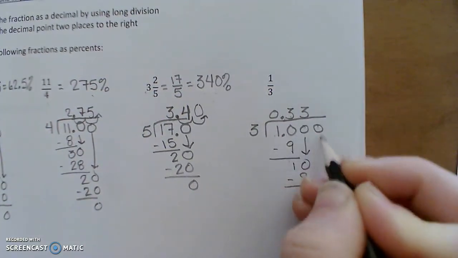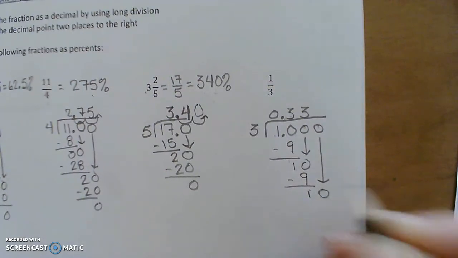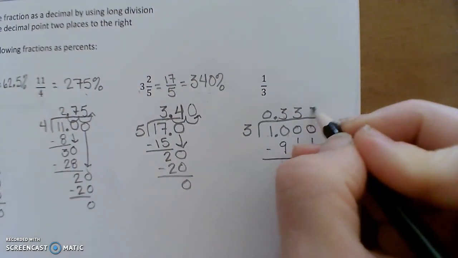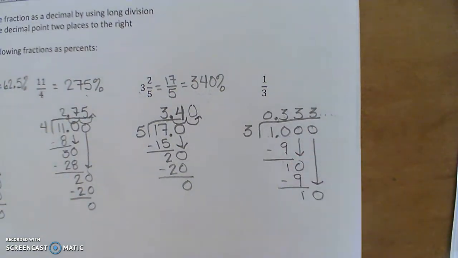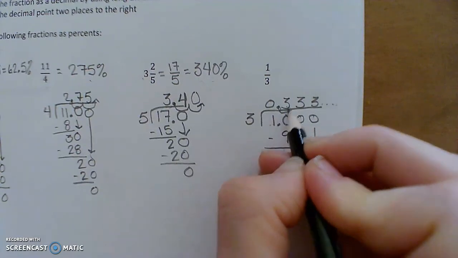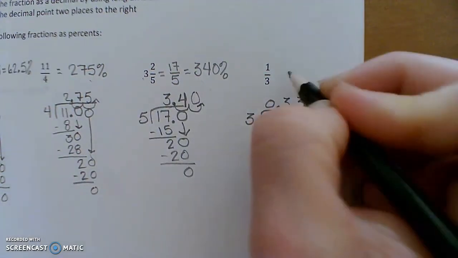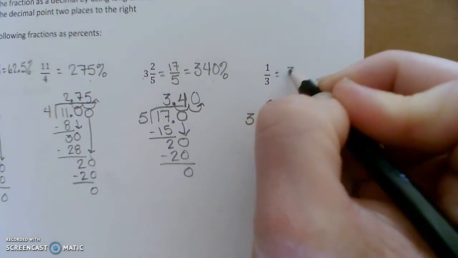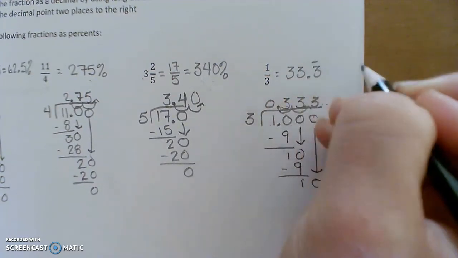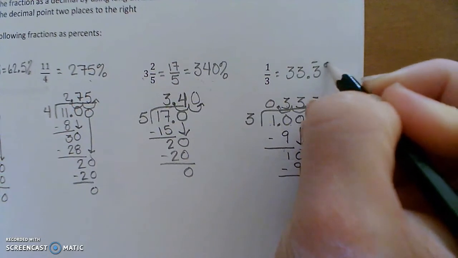Subtract and bring down another 0. And you see this process is going to repeat forever. So I'll have an infinite number of 3's there. So take your decimal point, move it over 2 places. You get 33.3, and you can say 3 repeating %.